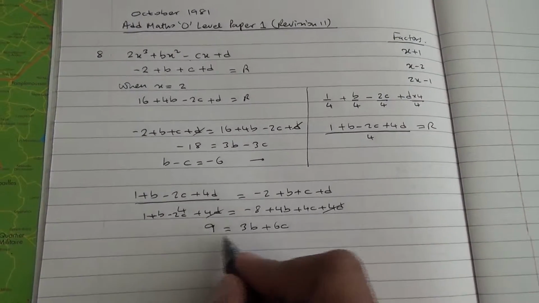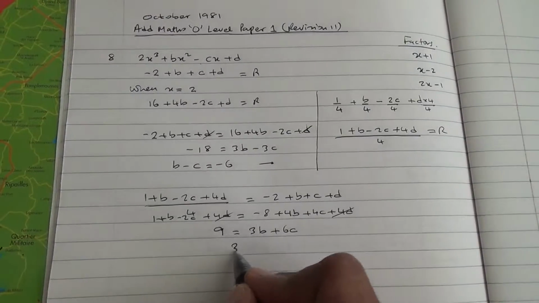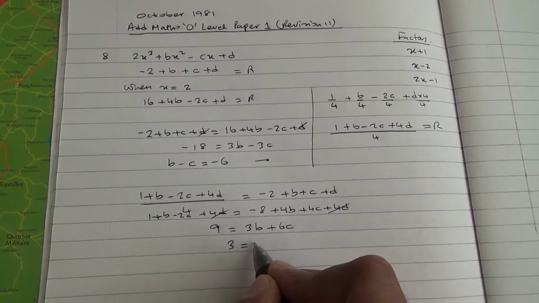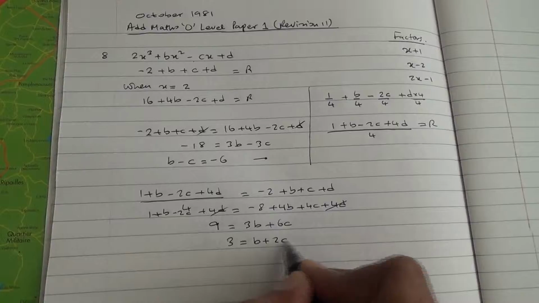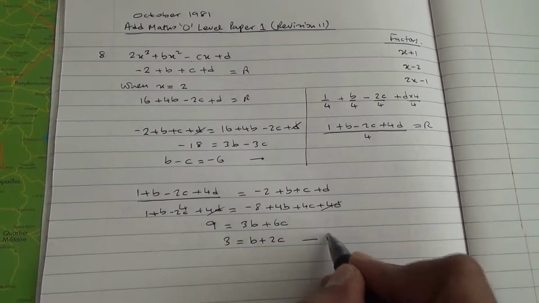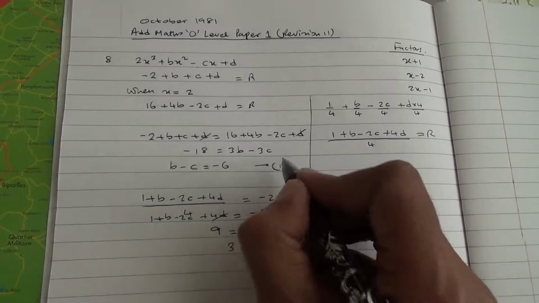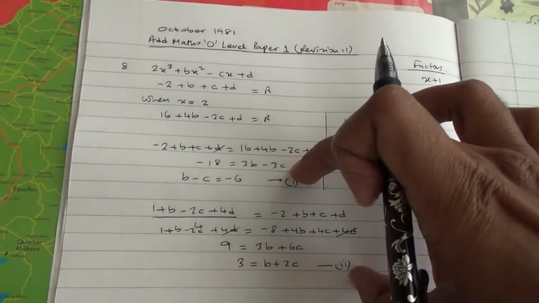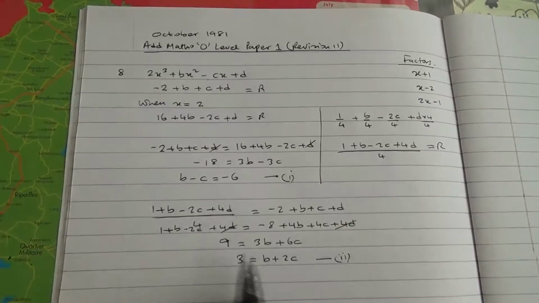Excellent. So in here we can divide by 3. That's going to become 3 is equal to b plus 2c. I got my second equation. So this was the first one. So we can solve these two simultaneously and obtain the value of b and c.